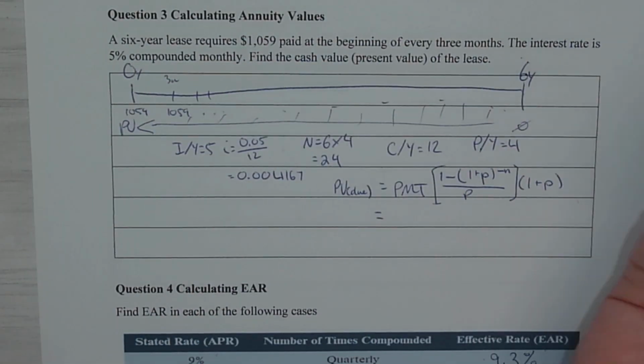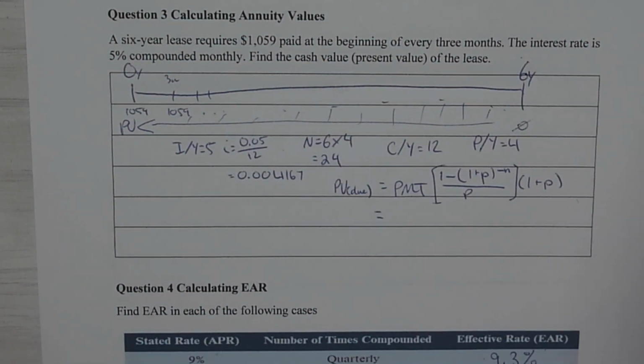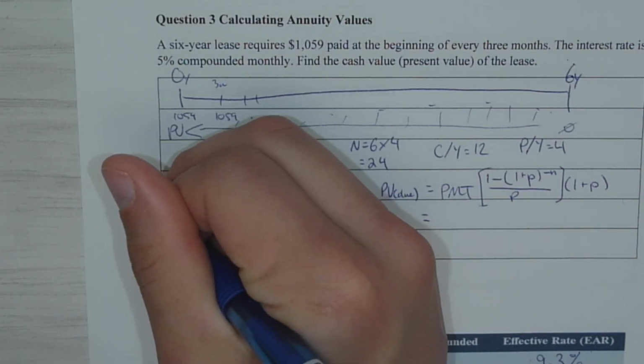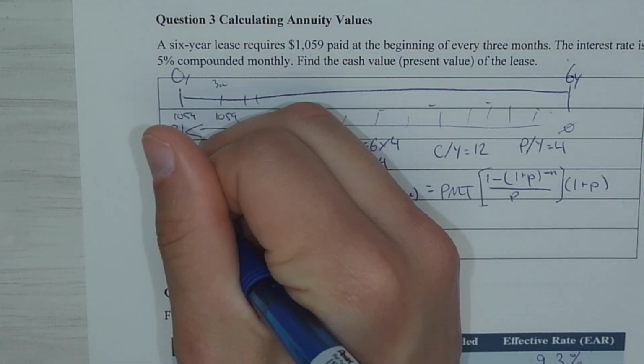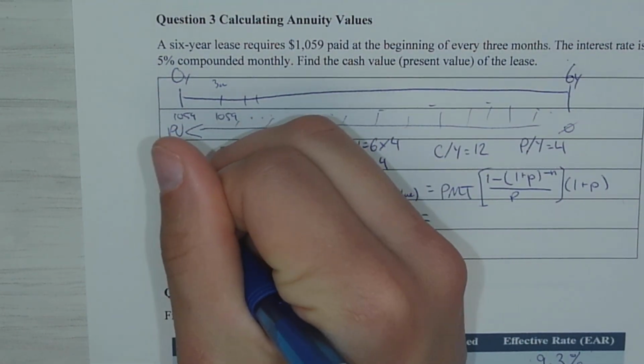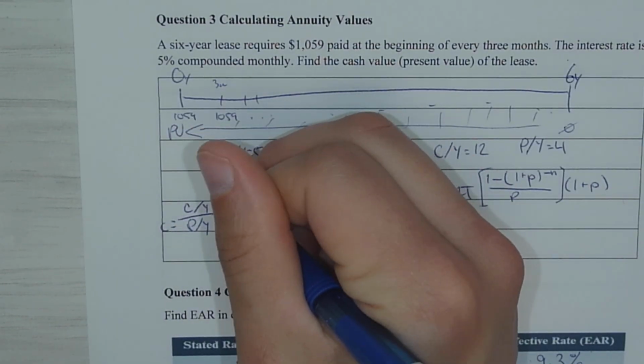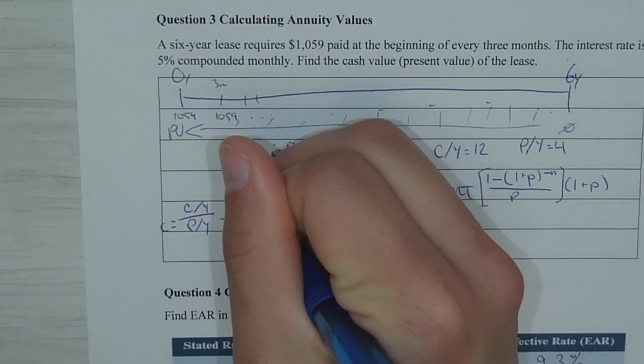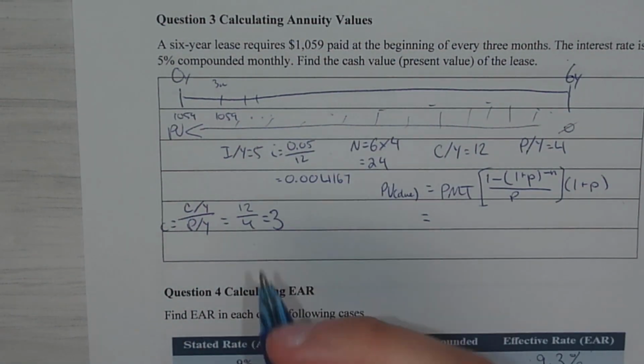So what is p? Well, first thing we have to do is solve for c. I'll just do that over here. So c is equal to CY over PY, or 12 over 4, which is ultimately equal to 3.